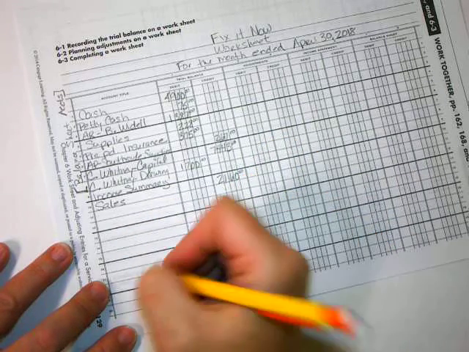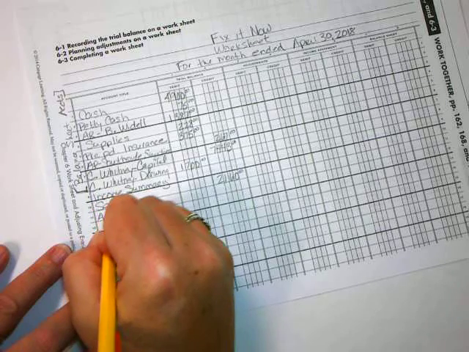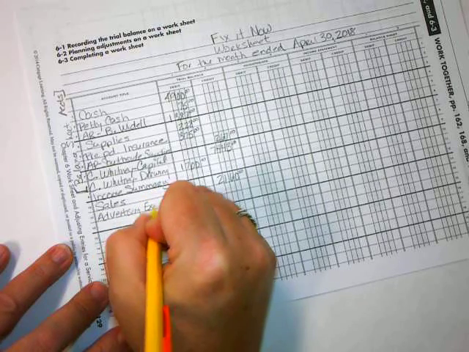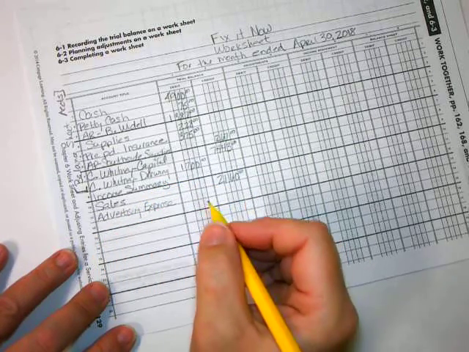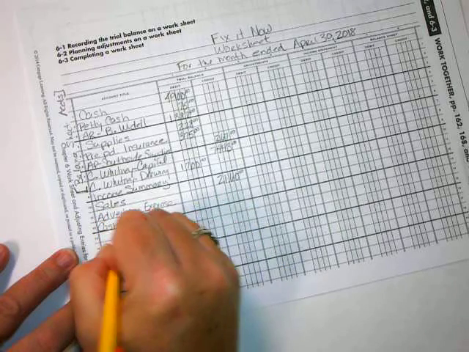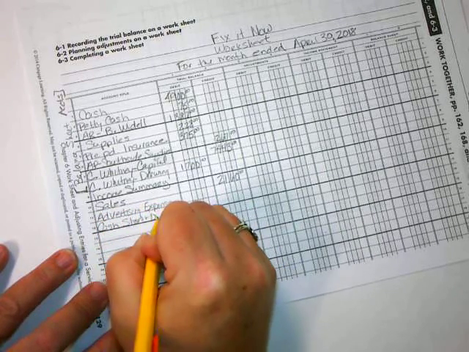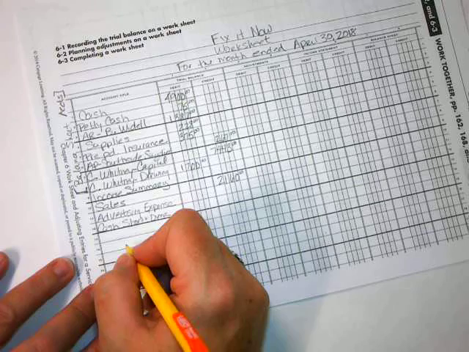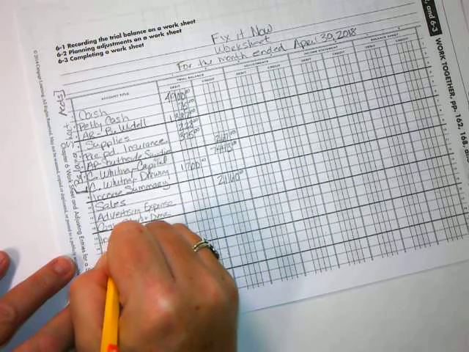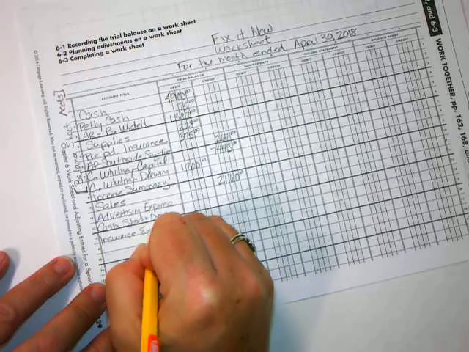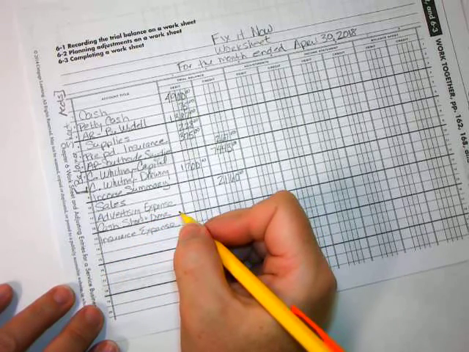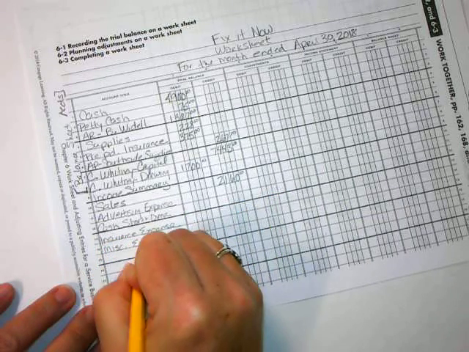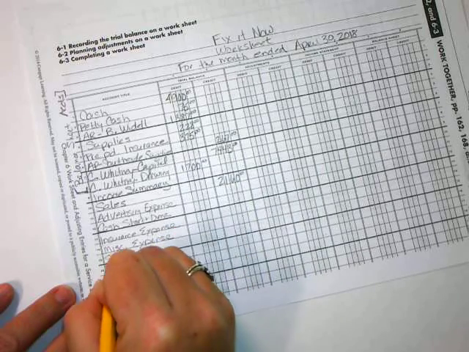And then all of our expenses: advertising expense, cash short and over, insurance expense, miscellaneous expense, then supplies expense.